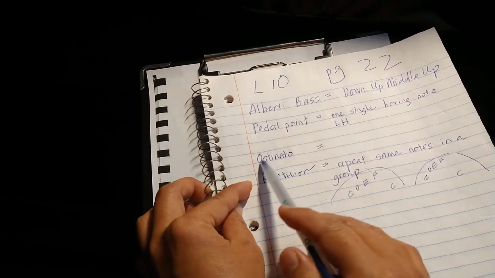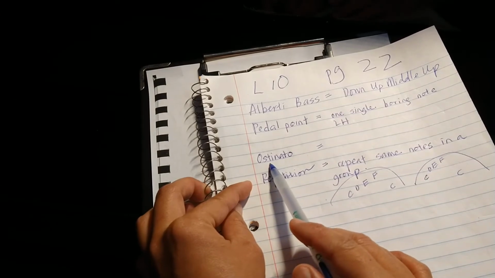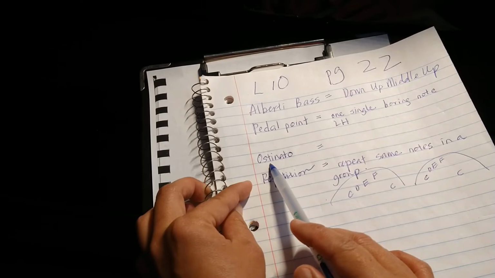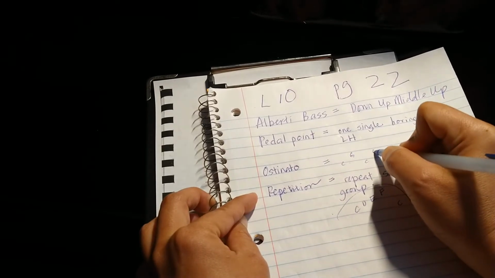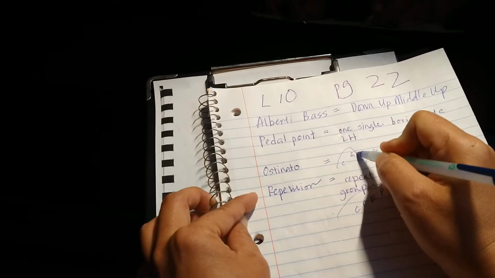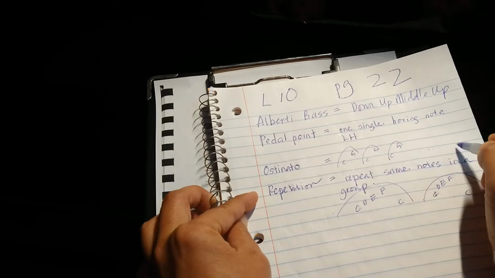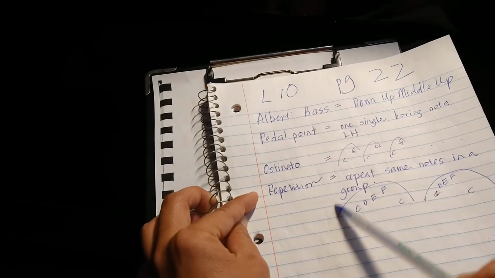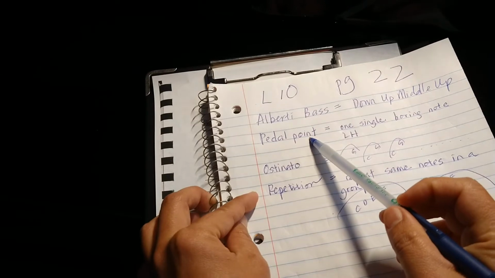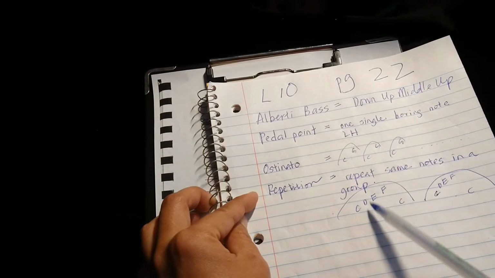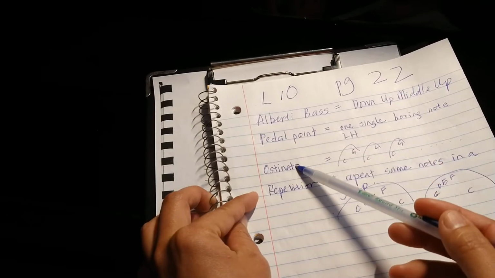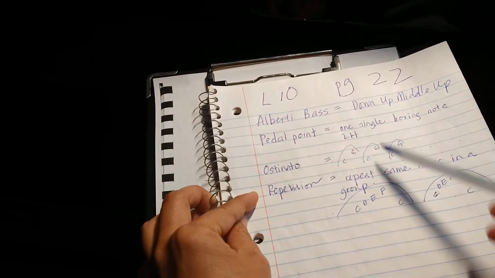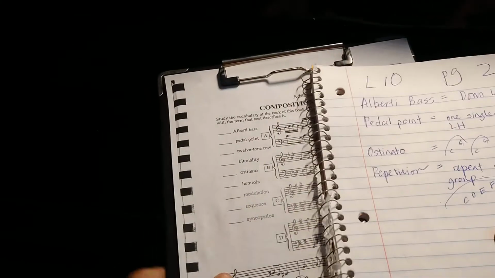Ostinato also repeats. Ostinato is Italian and it actually means stubborn. So it repeats again and again, but usually it has more than one note. So maybe it's C, G, C, G, C, G, and you just keep on repeating the same thing. Pedal point, on the other hand, is the most boring one. In the level of boring, pedal point is the most boring, ostinato is in the middle, and repetition is the most interesting. But they all mean repeat.